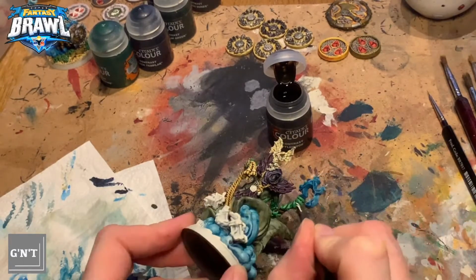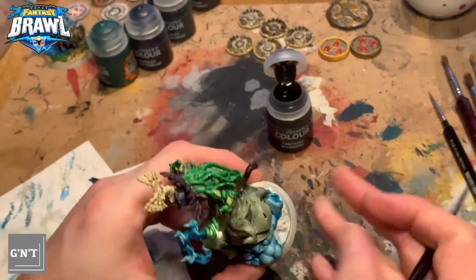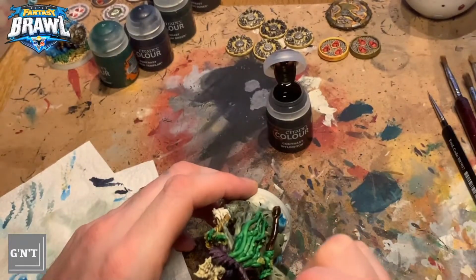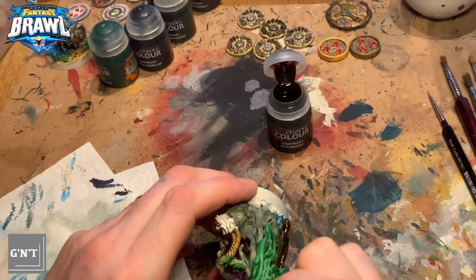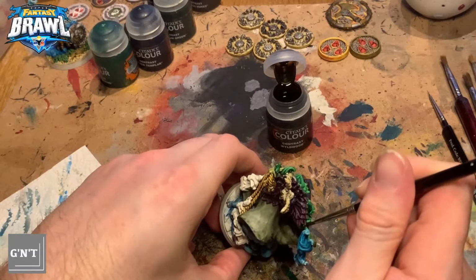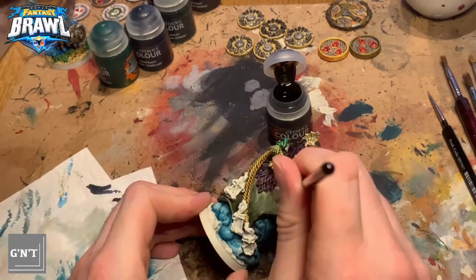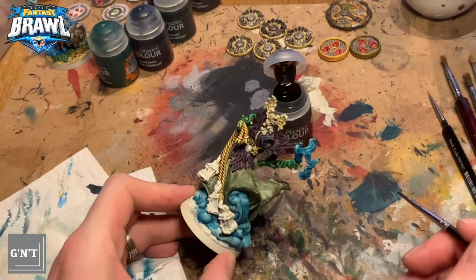That should be green too. Why isn't it that yellow and white? Oh, here you go. Struggling to get that a little bit there. There we go.